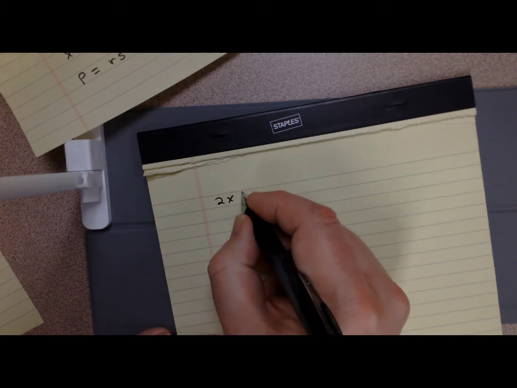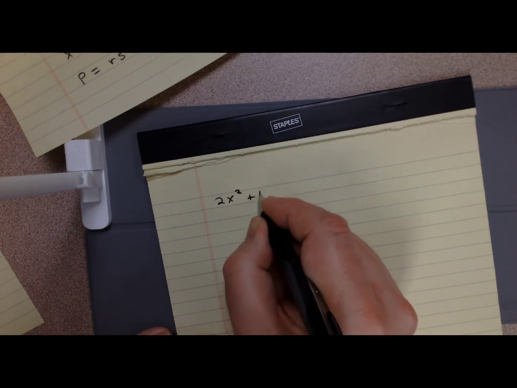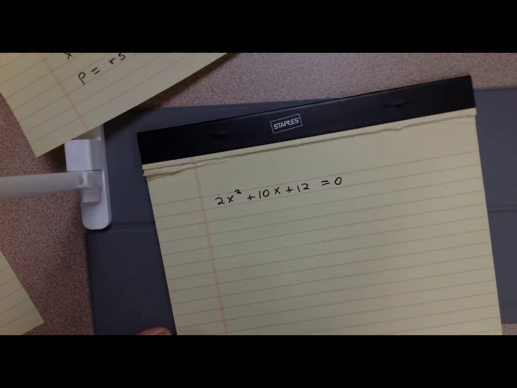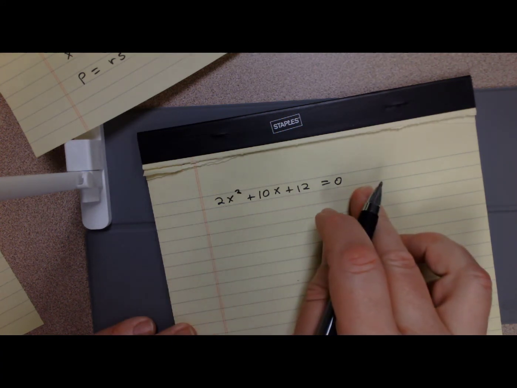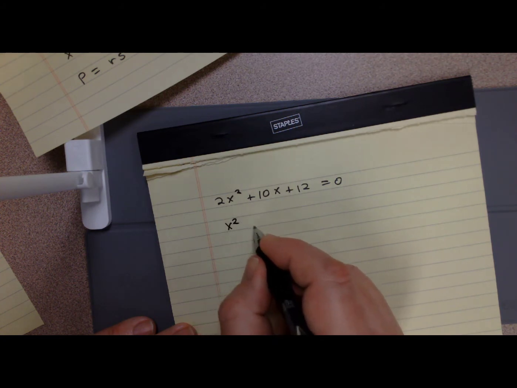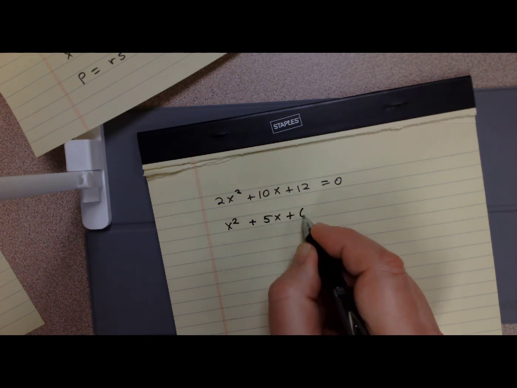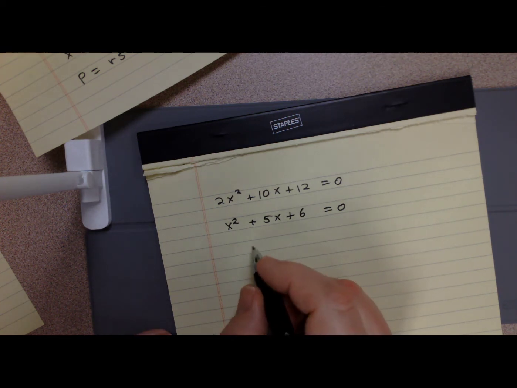Okay, so I can show you how the wheels work on this. 2x squared plus 10x plus 12 equals 0. Well, this is not in the standard form. So what am I going to do? I'm going to divide through the whole equation by 2. That will give me x squared plus 5x plus 6 equals 0. If you're sharp, you recognize that you can factor this one, but we're not going to factor it. We're going to illustrate the formula.